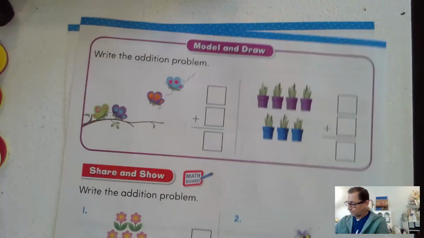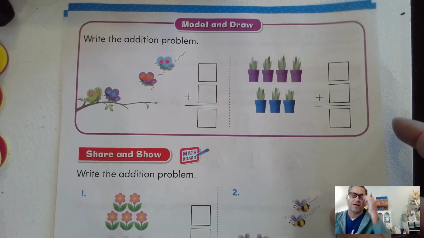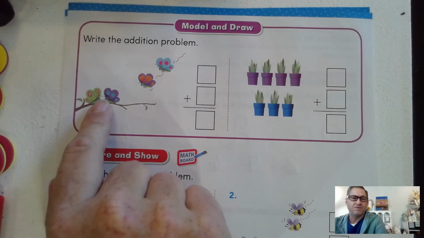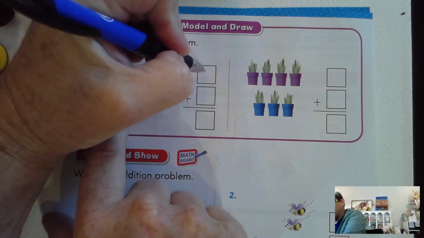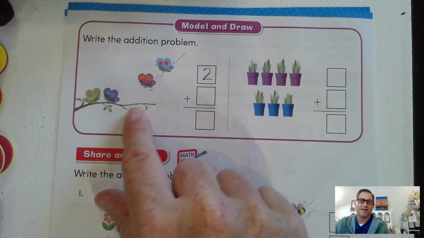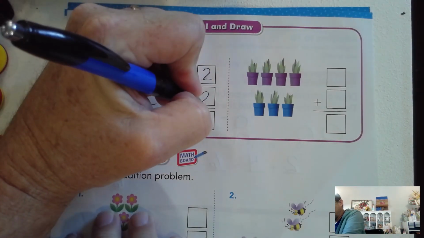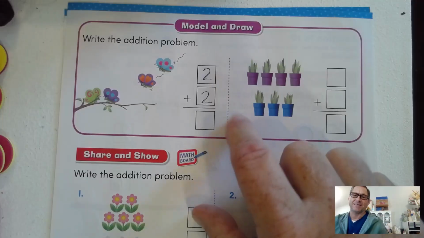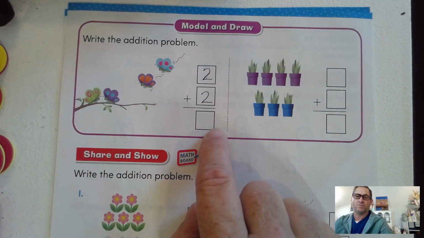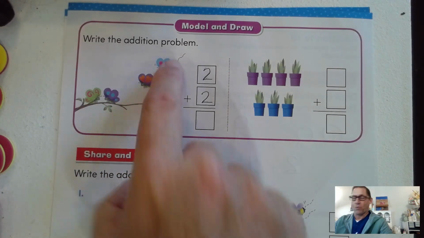All right. Let's go to page 42. Write the addition problem shown by the picture. So here we have 2 butterflies, right? And then this is showing me that 2 more butterflies are going to join onto the branch. So 2 and 2 more. So what's the sum of that? 2 plus 2 equals what? 2, 3, 4.